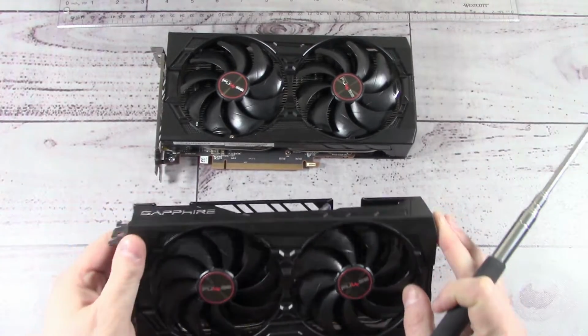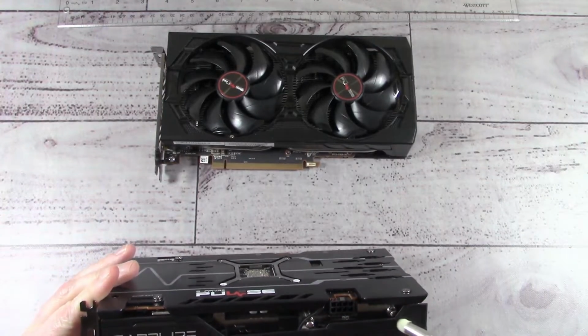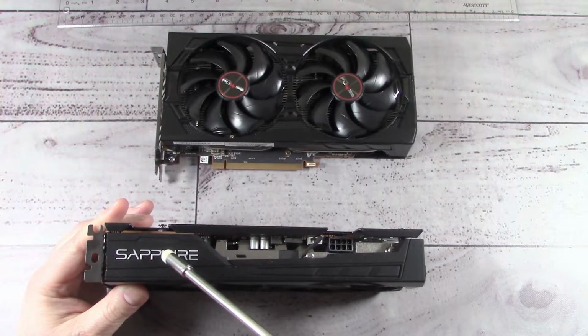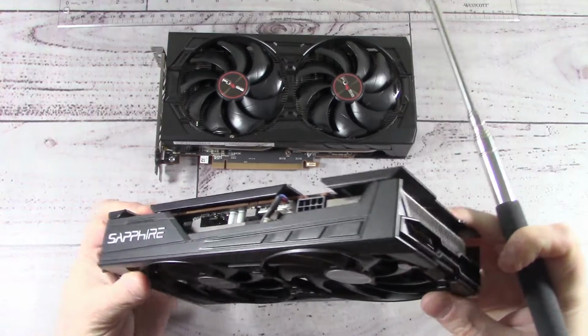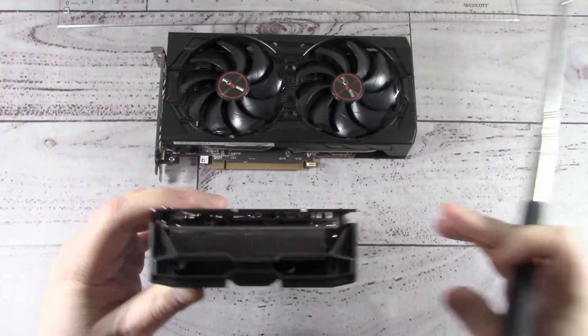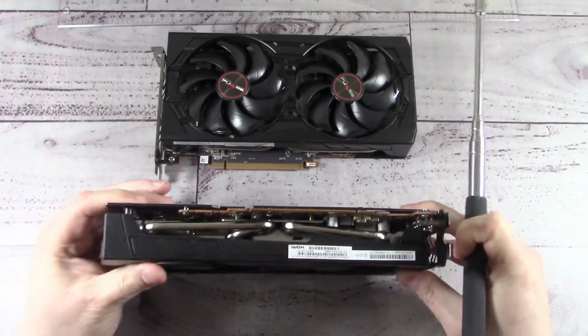But otherwise, it's a pretty simple setup. We have a large heat sink that, of course, goes throughout the entire video card, all the way to the back here. In fact, it goes past the printed circuit board.